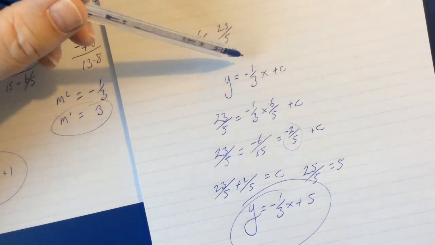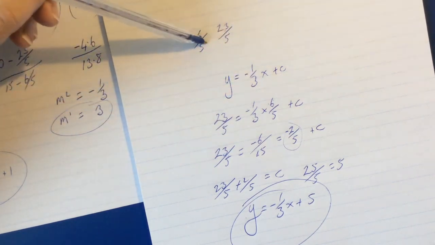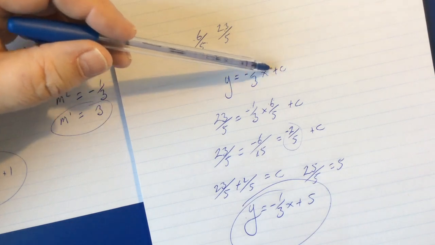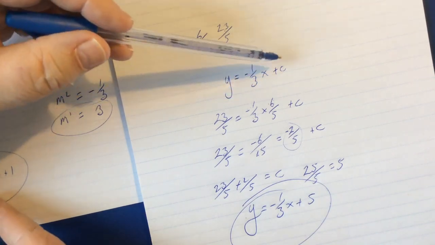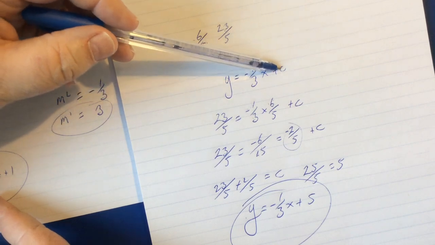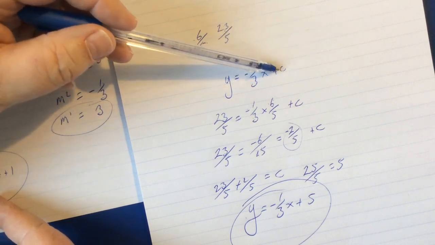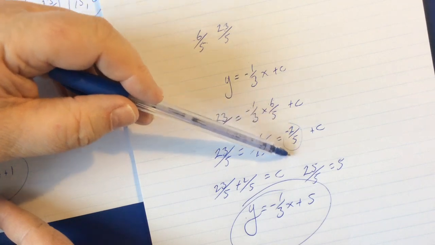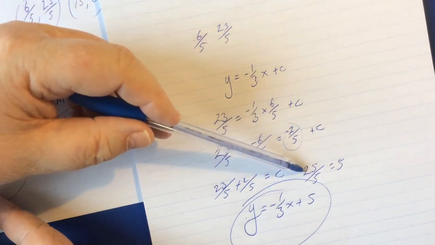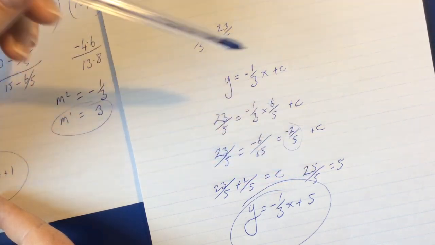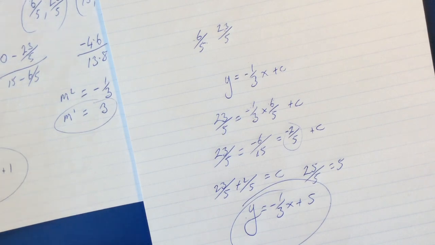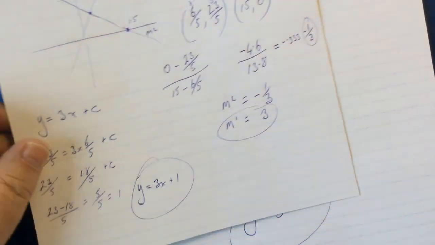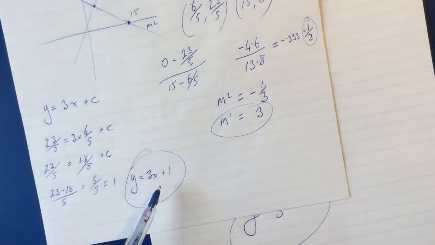All I have been doing is substituting these values into the equation once I knew the gradient. It eliminates all but one of the variables, and with that in mind we can simply go about slowly chopping away at it until we find what the variable is, and in this case it's 5. y equals negative 1/3 x plus 5, and over here y equals 3x plus 1.